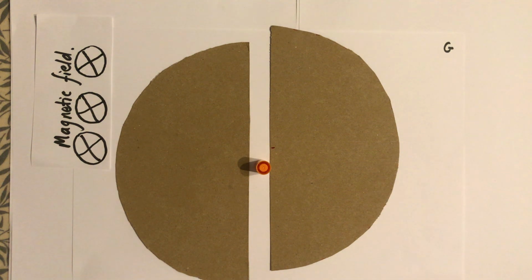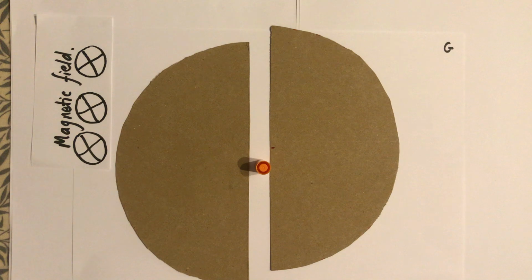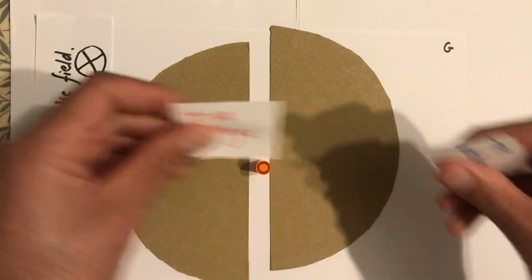What else is on the list? Decide on the magnetic field direction. Place the proton in the middle. I'll use this pen top to be my proton. Sort out the positive voltage and negative voltage signs. So I've made two little signs for myself.